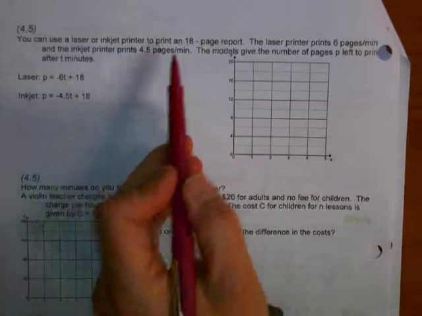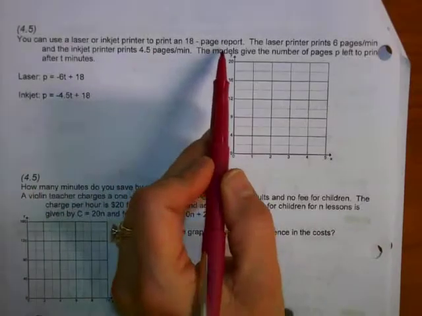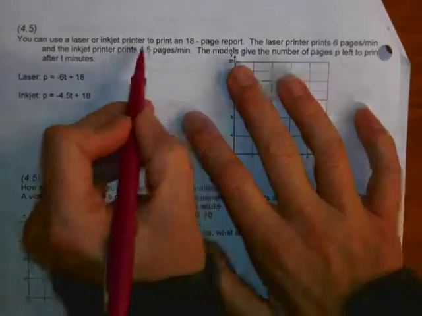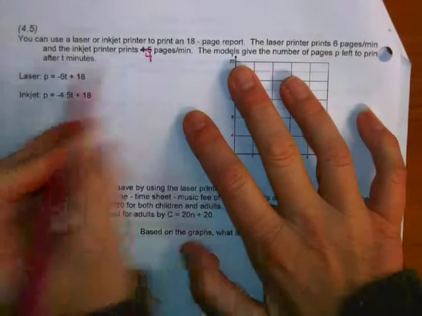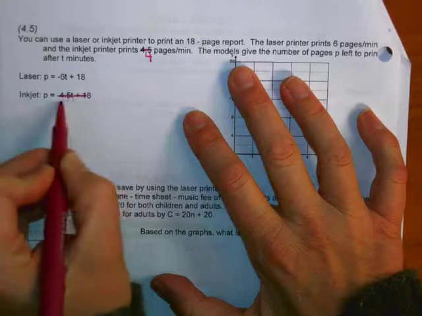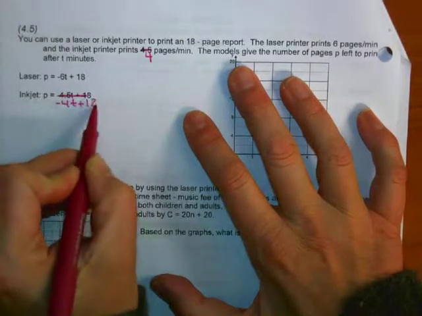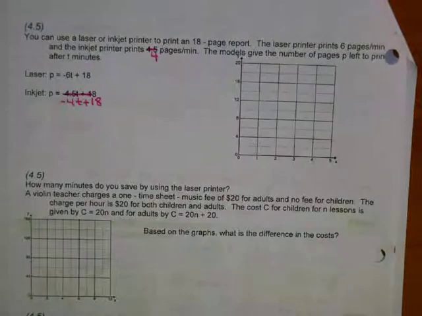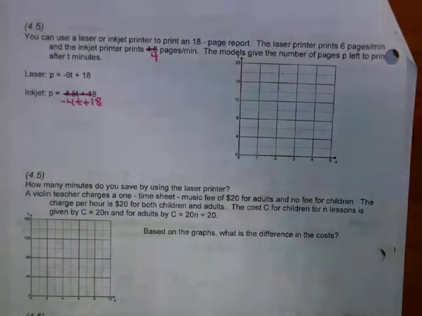Or an inkjet printer to print an 18-page report. The laser printer prints 6 pages per minute. Change this. I meant to change this to 4. It's just ugly if we leave it at 4.5. Let's change it to 4. Change those two. The models give the number of pages P left to print after T minutes. So, we need to graph this.